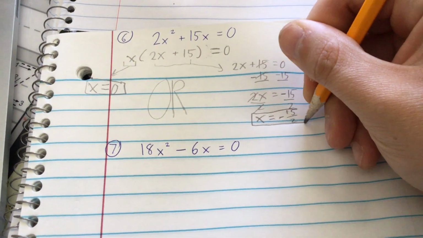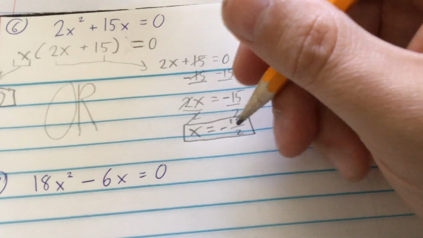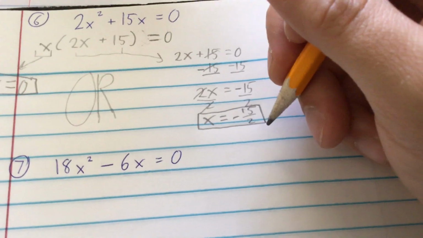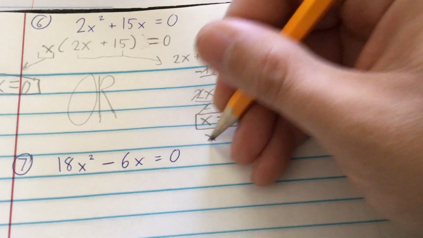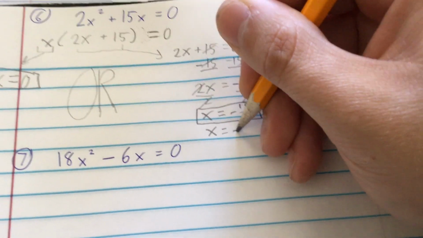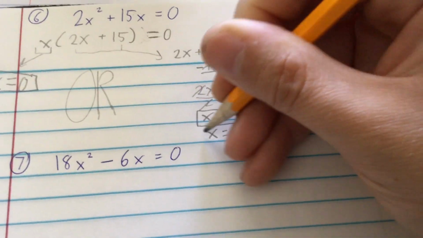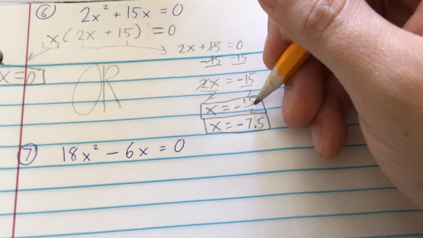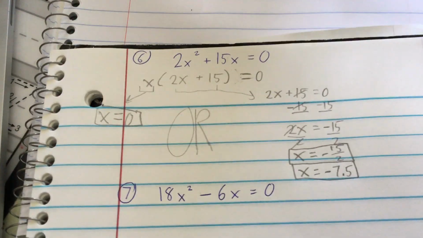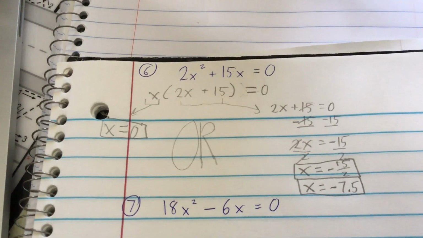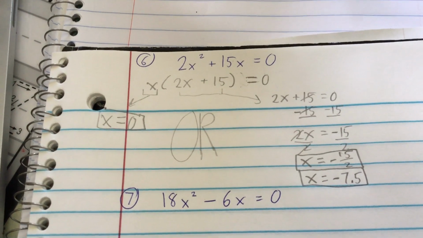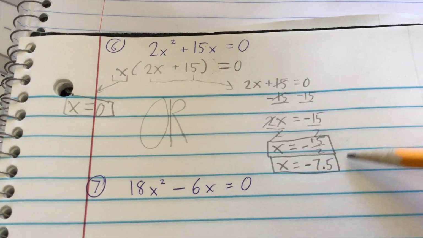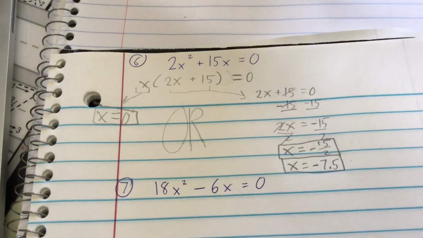Sorry if it's a little bit sloppy, negative 15 over 2. But if you're a decimal person, can 2 go into 15? Yeah, but there's going to be a decimal. So negative 15 divided by 2 is negative 7.5. Put one or the other. I'm not picky either way. If you like an improper fraction, that's fine. If you like a decimal, as long as it ends or repeats, I'm fine with that as well. But I want to see x equals 0 or, and then pick one of the following. Okay, but I need to see two distinct answers.